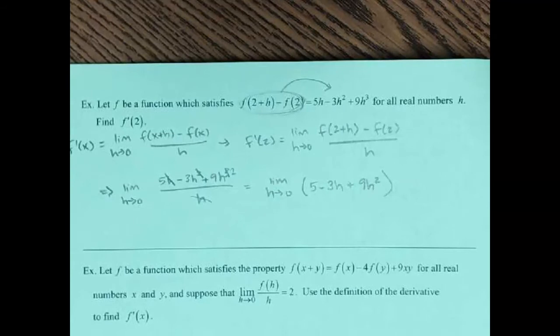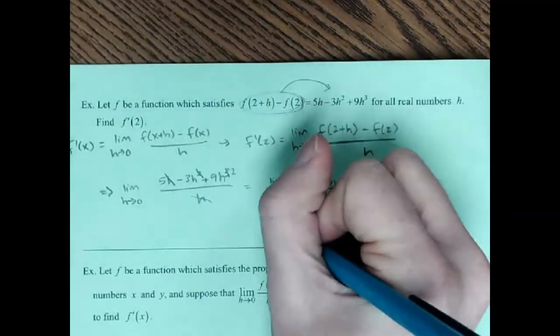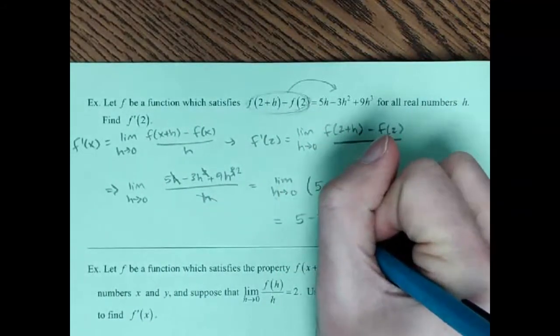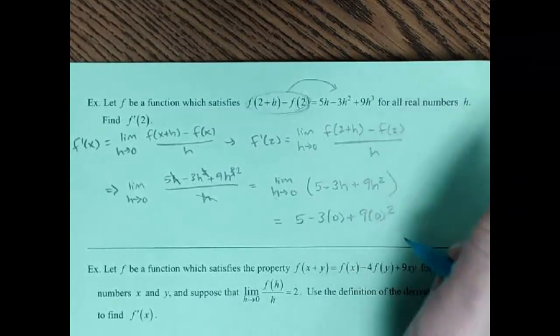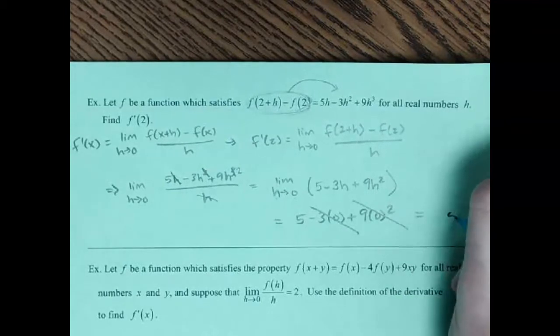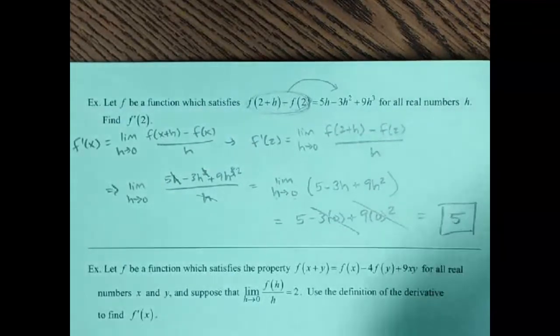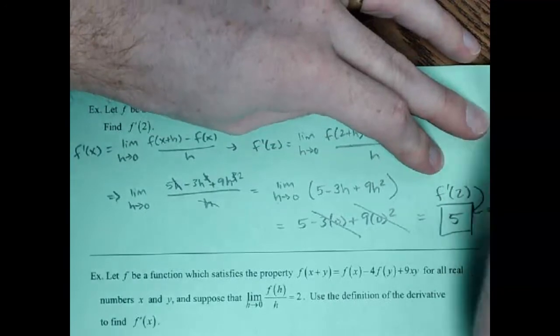And then at this point, we could go ahead and evaluate it. I could plug in all the h's that are left as zeros. So I have 5 minus 3 times 0 plus 9 times 0 squared. Well, I hate to break it to you, 3 times 0 is 0, 9 times 0 is 0. So then I end up getting this answer as 5. Seems a little bit annoying, but it's actually a fairly simple question, right? And that was my derivative at 2.